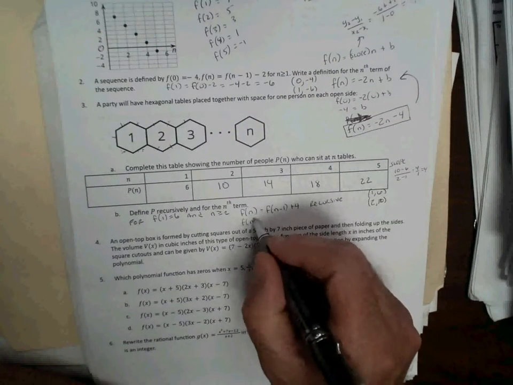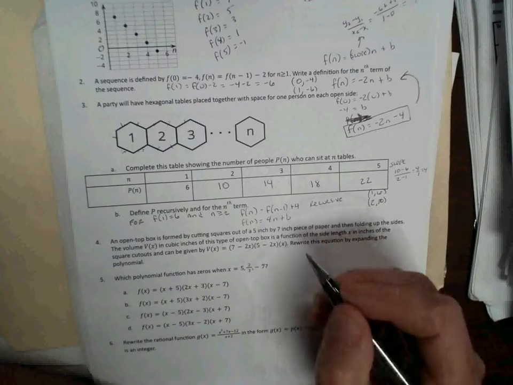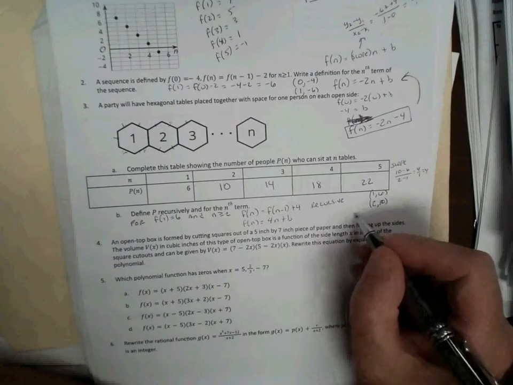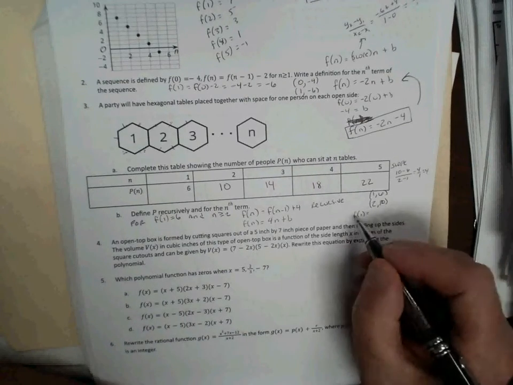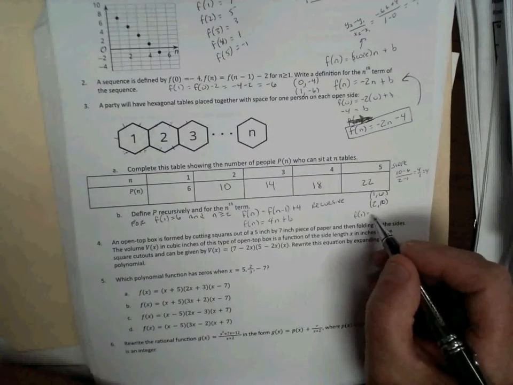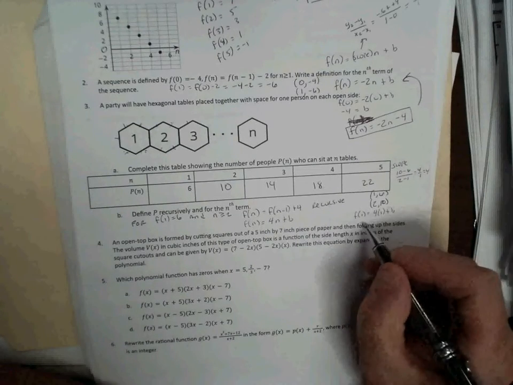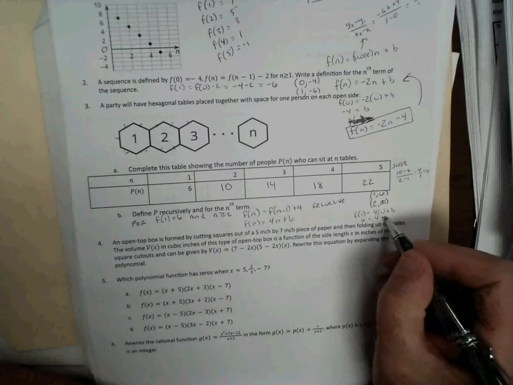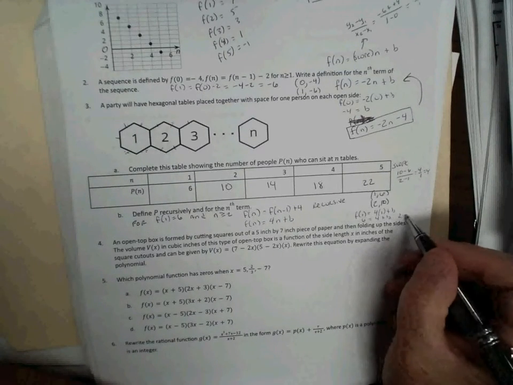So that means our f of n is going to equal 4, the slope, times n plus some b. Now we pick one of the points. I'm going to pick 1, 6, and say that f of 1 equals 4 times 1 plus b. F of 1 is 6, we know that, so we get 6 equals 4 plus b. Subtract 4 from both sides, and we get 2 equals b.